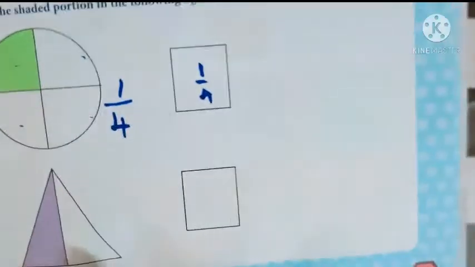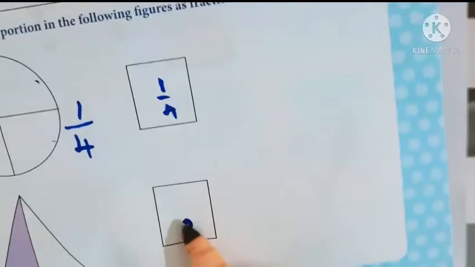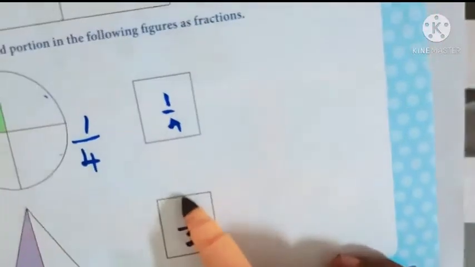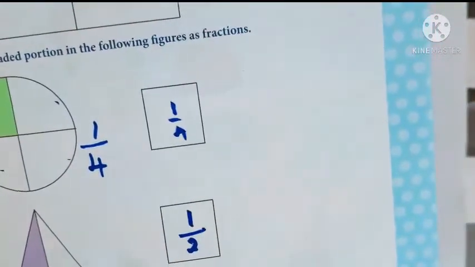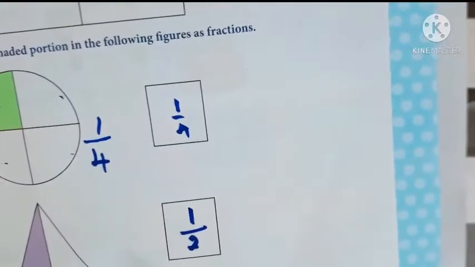Here, 2 parts are here, isn't it? 2. 1 part is colored. 1 by 2. Is it correct? Yes.